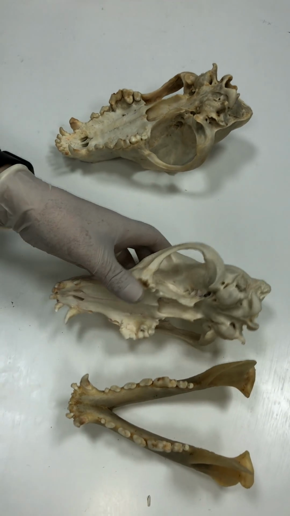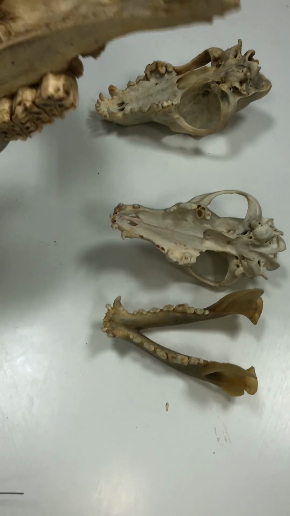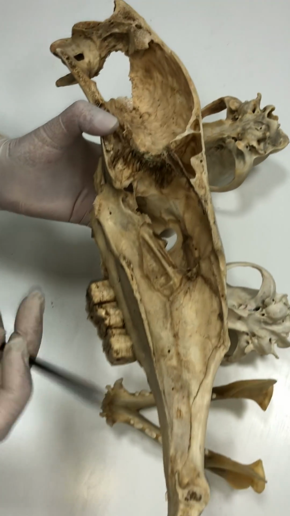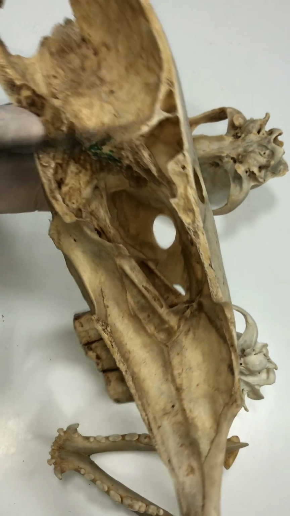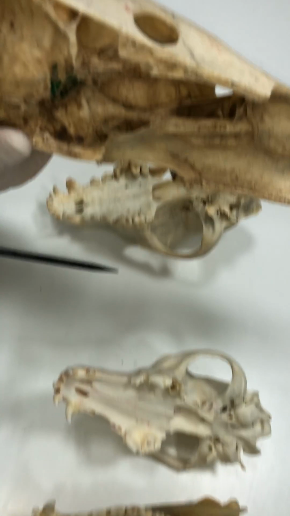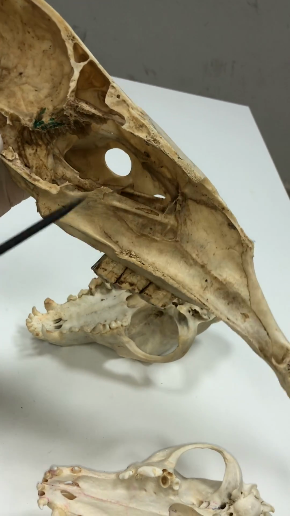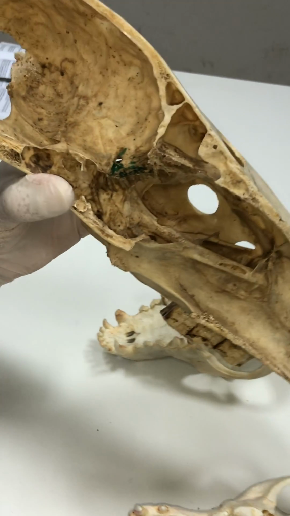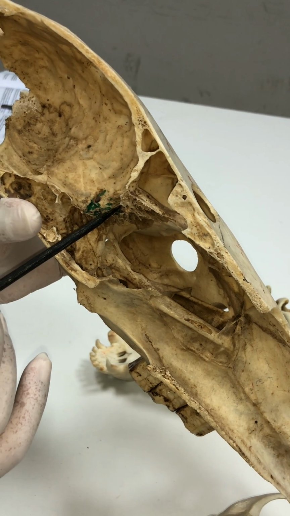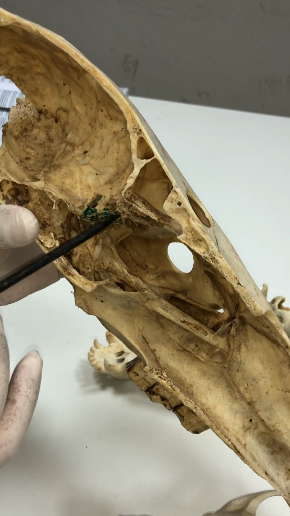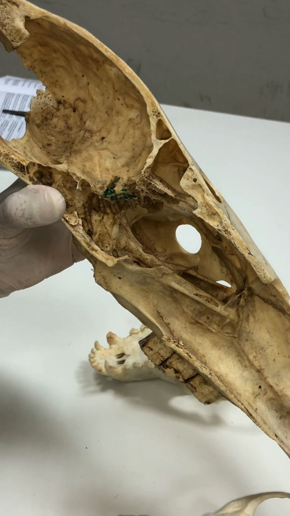For the last part, which is the ethmoid bone, it's a hidden bone, and usually it's hidden between the facial bone and the brain case bone. And we have to divide the skull to see its parts. Okay, so this bone here is called the ethmoid bone, and this is the last bone of the unpaired bones of the brain case.